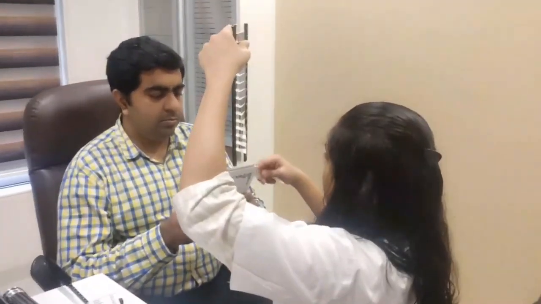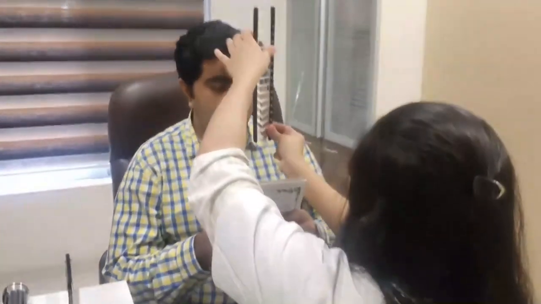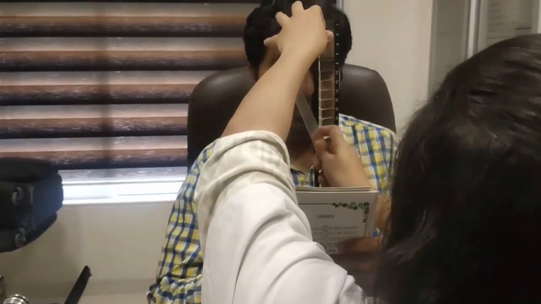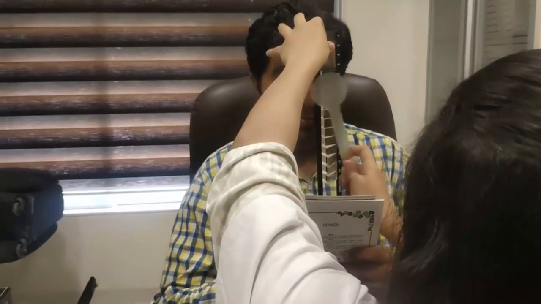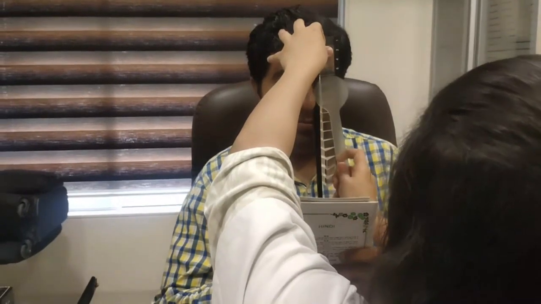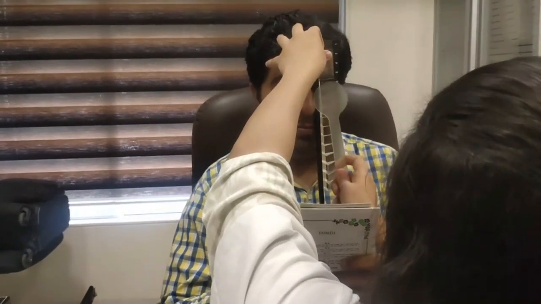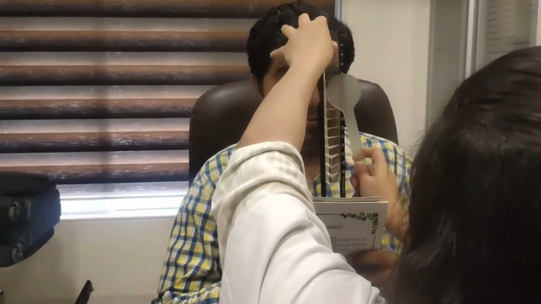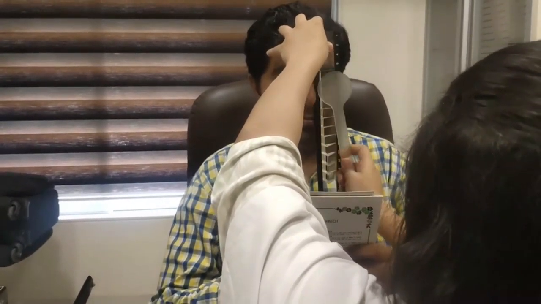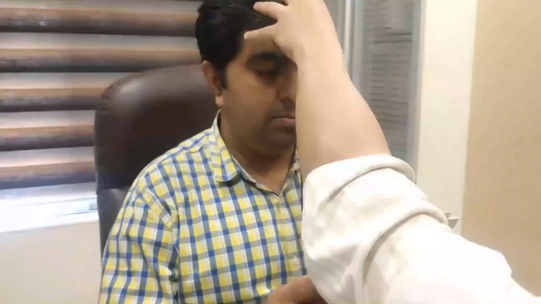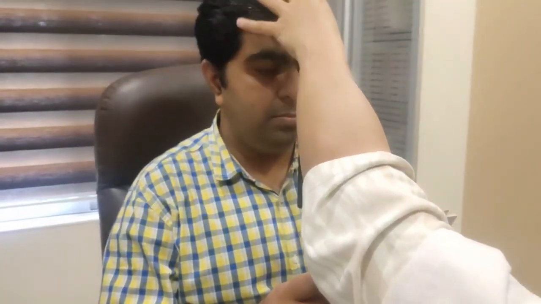On doing a prism cover test for near, with apex towards the deviation placed in front of the left eye, we can see that with 10 prism diopters base in, the movement of the eyes is stabilized. There is no movement of any eye outwards on covering it or inwards on uncovering it.